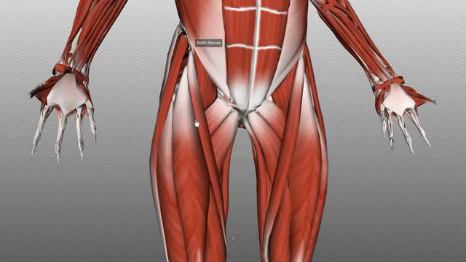So this is the femoral triangle, and the floor of the triangle is made up of these three muscles that you can see here. So laterally we've got the iliopsoas muscle, which is a combination of the iliacus, the psoas major and minor muscles, which originate in the abdomen. And then you've got these two muscles medially, the pectineus muscle and obviously the adductor longus muscle. So these muscles make up the floor of the femoral triangle.